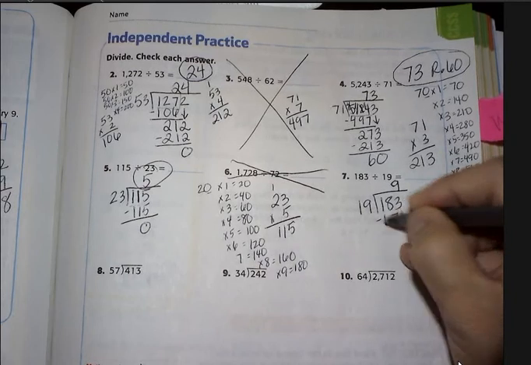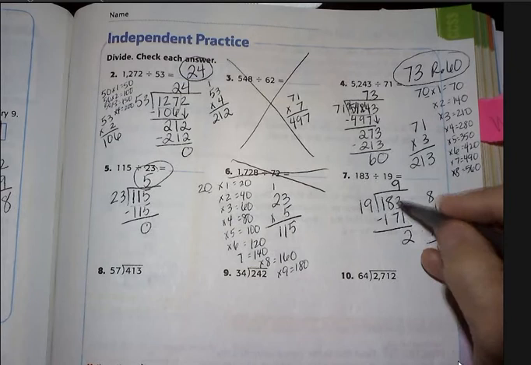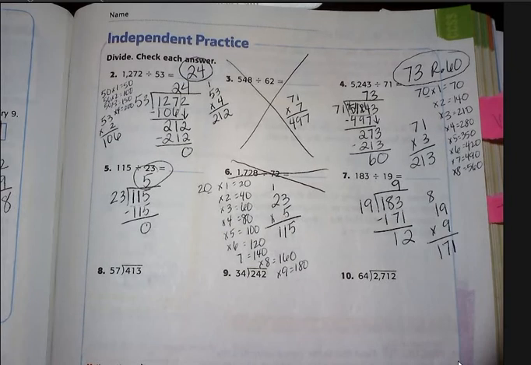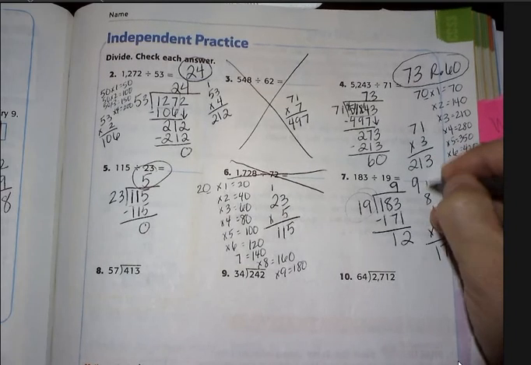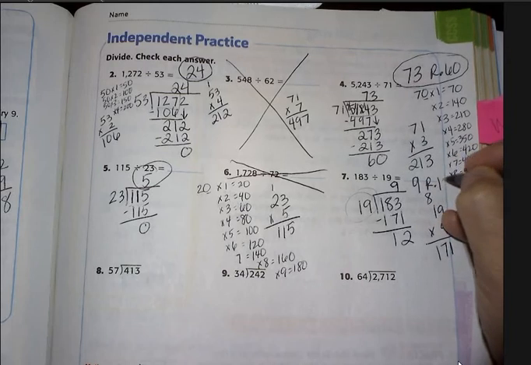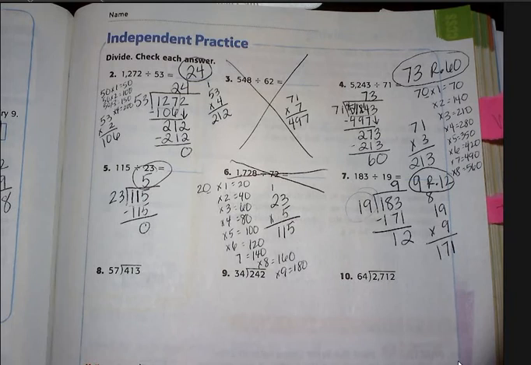Now I subtract. 3 minus 1 is 2. 8 minus 7 is 1. 12. Mrs. Bodell, can my remainder be 12? It certainly can if the divisor is 19. It's just got to be less than that. So my answer is 9, remainder 12.